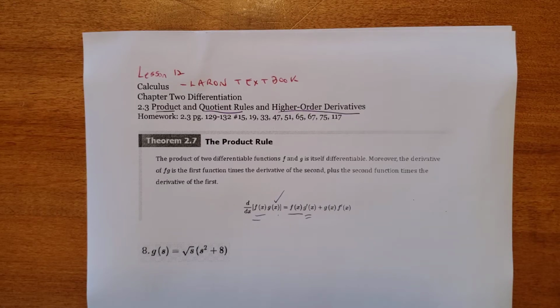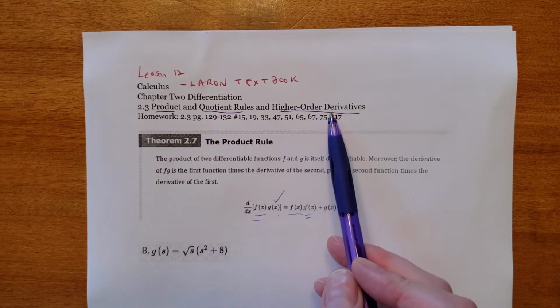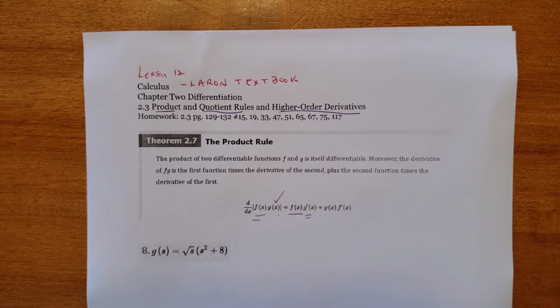Moving along with some more calculus here with more differentiation. We're doing the product rule today and the quotient rule, and maybe some higher order derivatives if we have time. So the first one's called the product rule.